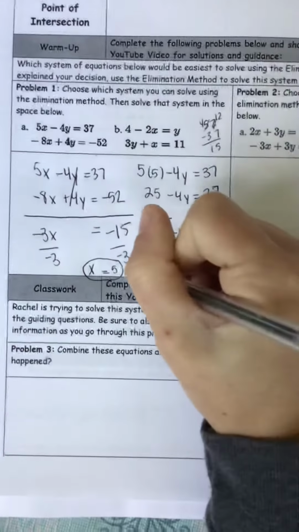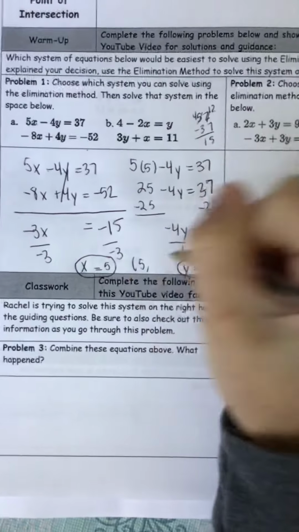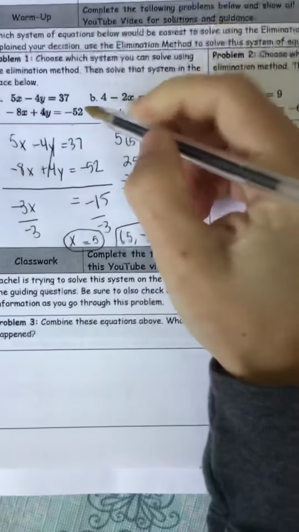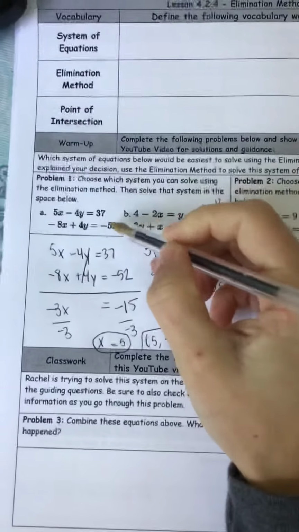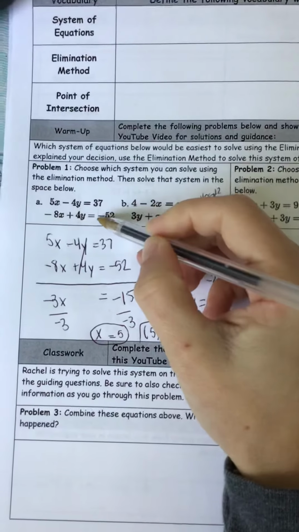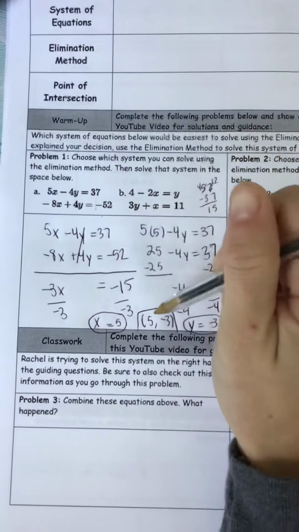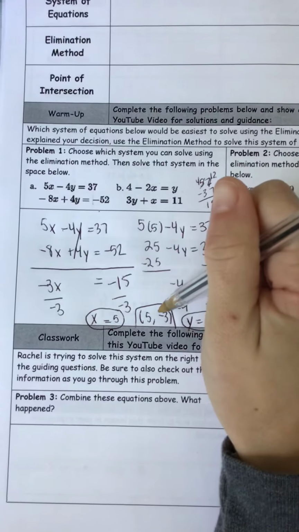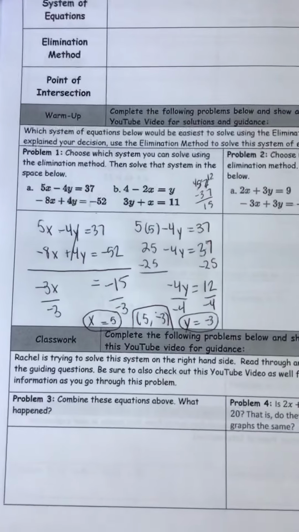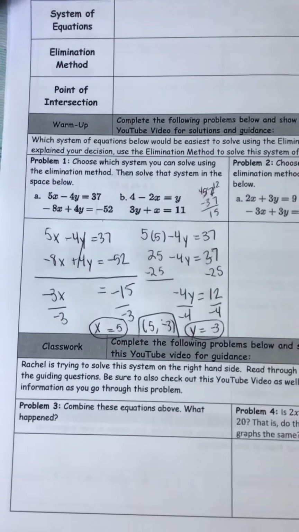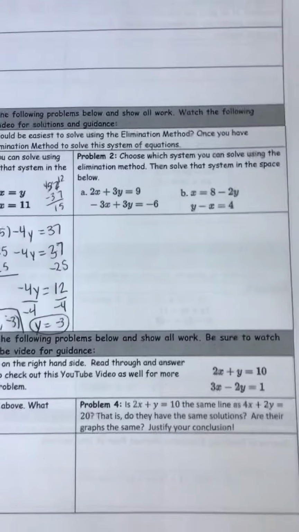So your point of intersection is (5, negative 3). When these two lines intersect, they will cross at the coordinate (5, negative 3). Now, if you need to watch this video again, watch it again, but then go ahead and work on problem 2 on your own.